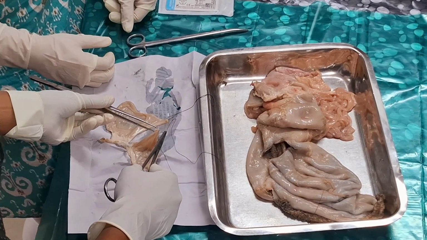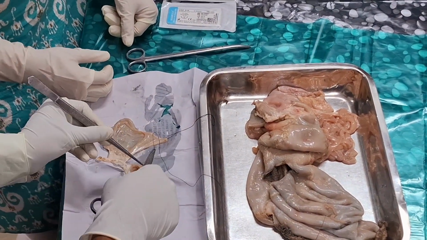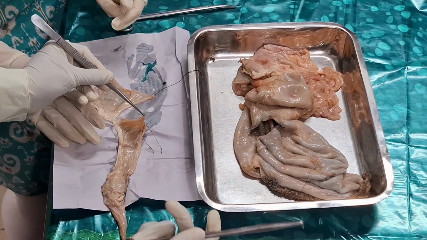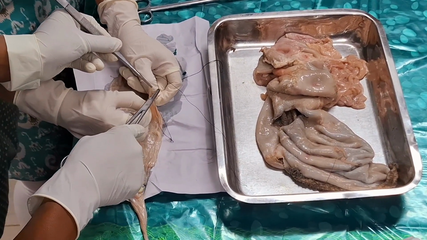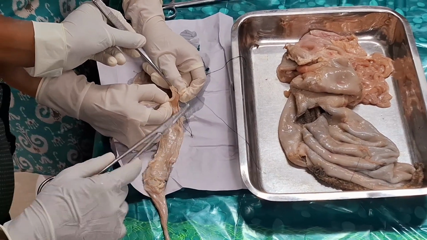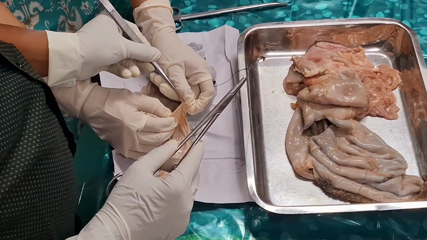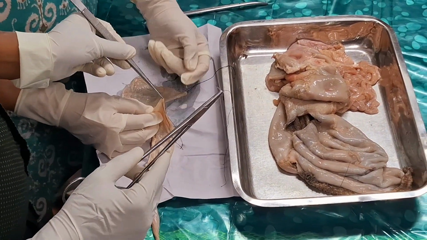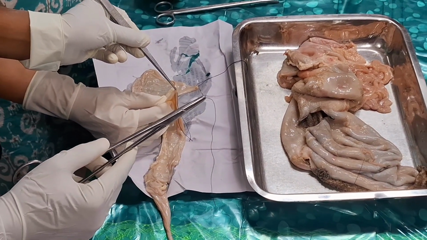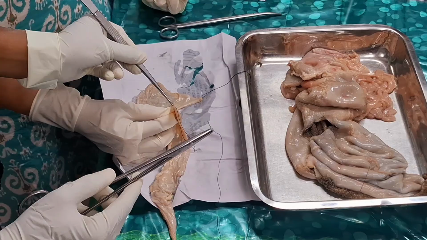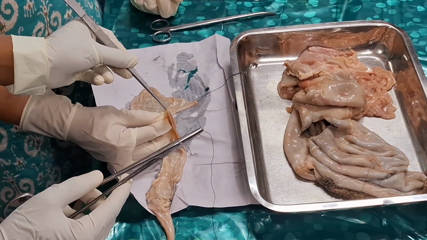What is the difference between doing an intestinal anastomosis and a vascular anastomosis? For vascular anastomosis, any tissue injury to the vascular endothelium will incite what? Thromboxane. What is that going to do? It will cause platelet aggregation. What is going to happen then? It will lead to thrombosis.